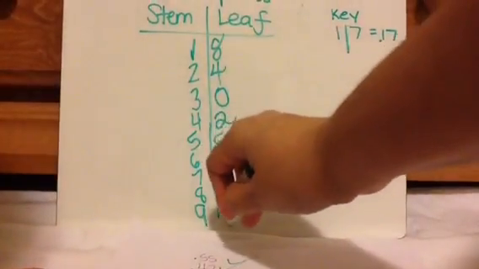55 cents. So 5 dimes, 5 pennies. 42 cents. 4 dimes, 2 pennies. 18 cents, 1 dime, 8 pennies. 24 cents is 2 dimes, 4 pennies. 30 cents is 3 dimes, 0 pennies. 98 cents is 9 dimes and 8 pennies. 65 cents, 6 dimes and 5 pennies. 24 cents again, so then you have to double up. And then 40 cents, 4 dimes, 0 pennies.